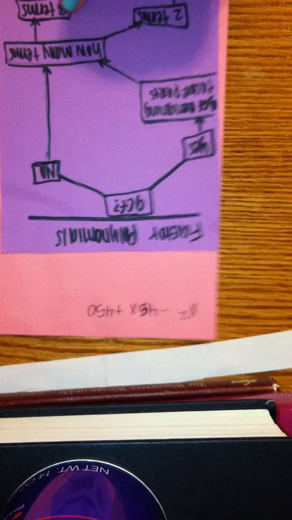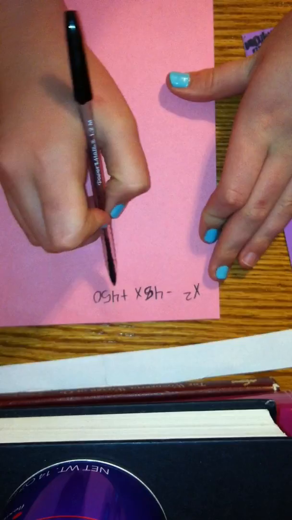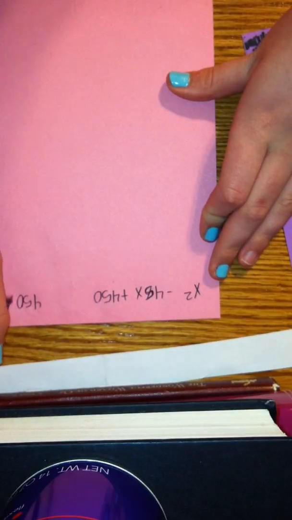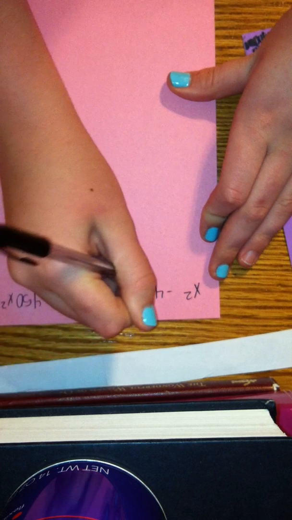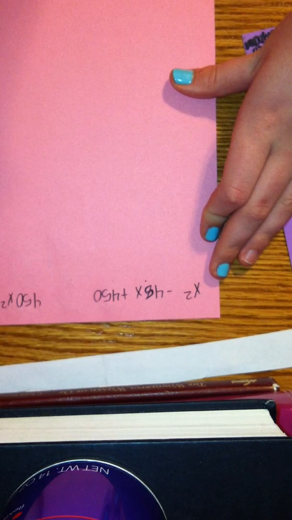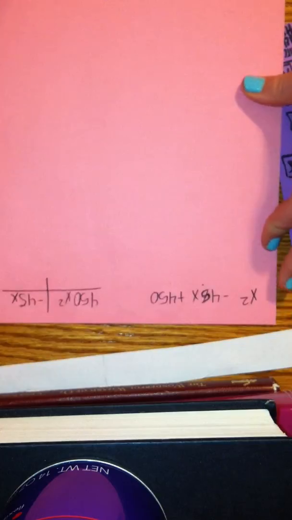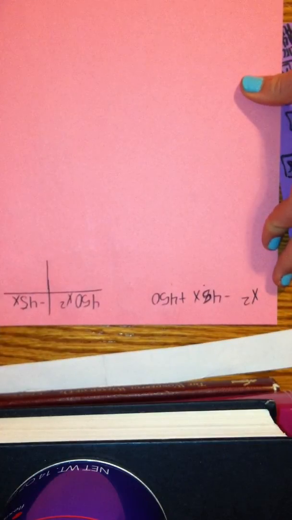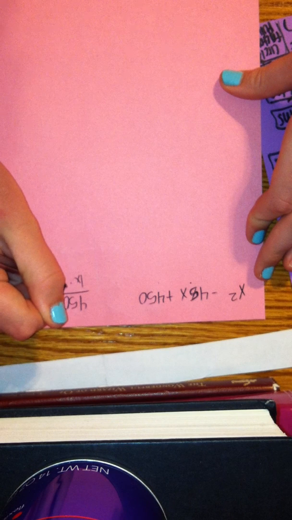Rooftop. Rooftop it. So we know how to rooftop now. So you're going to take this one and this one. So it's going to be 450x squared, and then you're going to take your sum here, be -45x. So you're going to try to find your products, and of course you'll do 1x times 450.